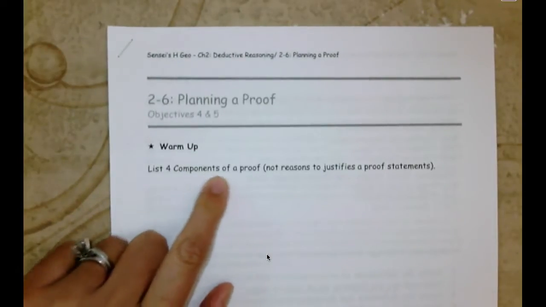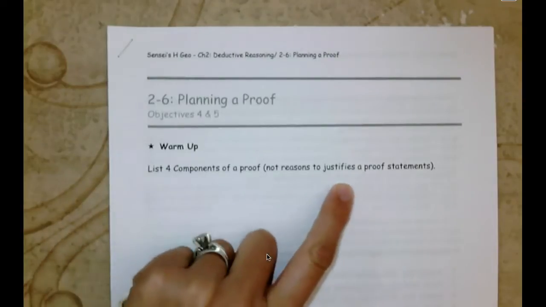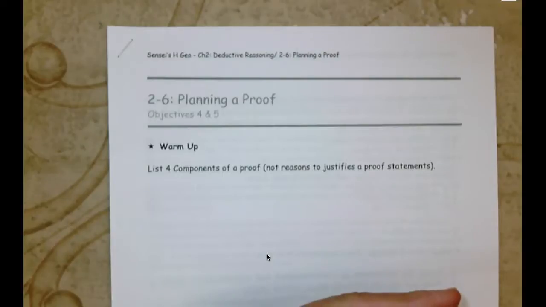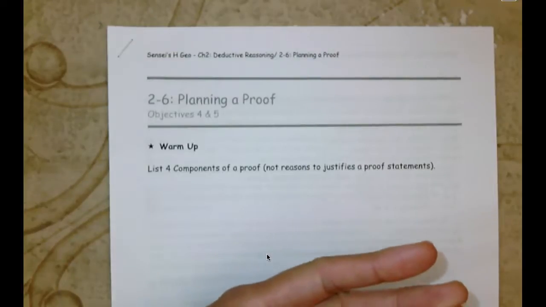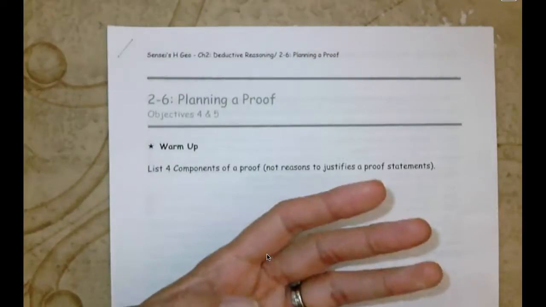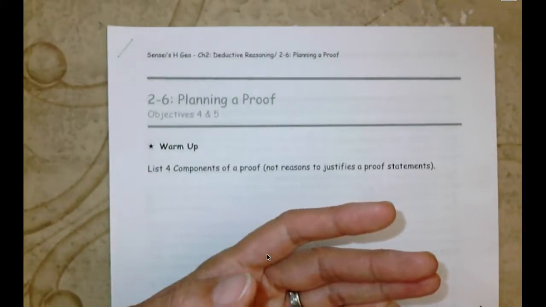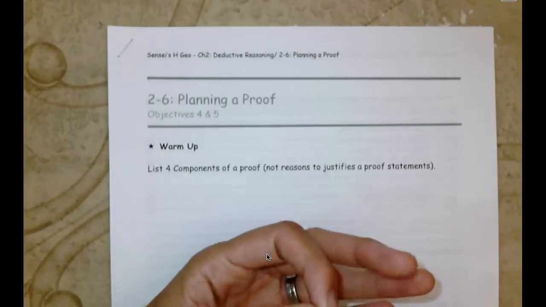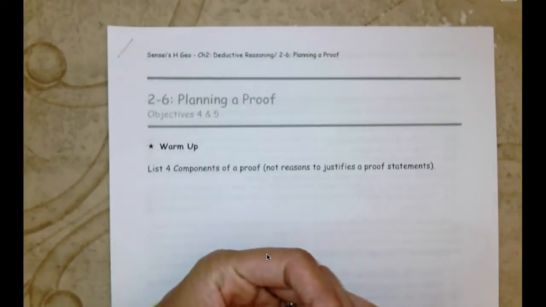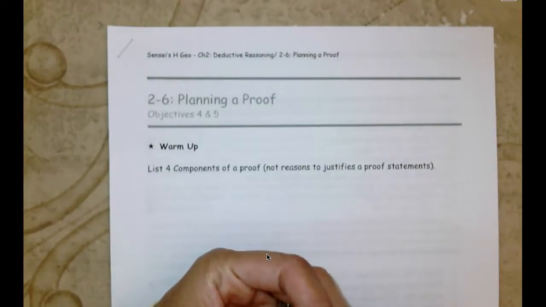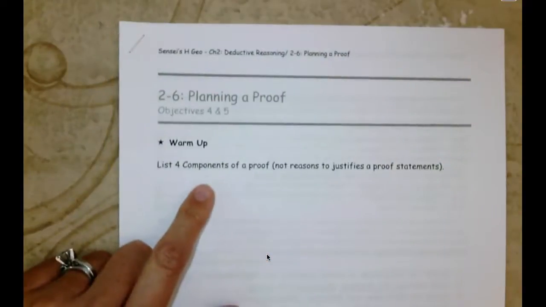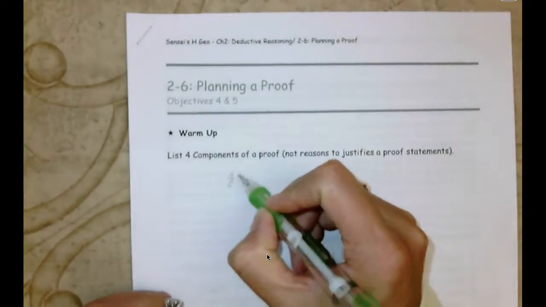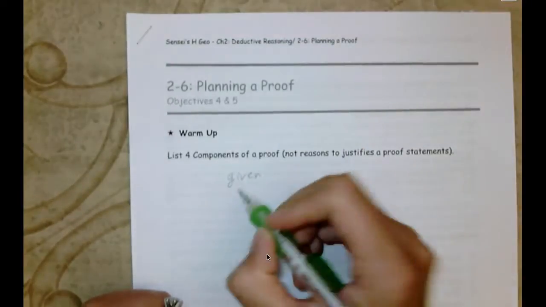List 4 components of a proof, not reasons to justify proof or statements. The reasons we did: postulates, theorems, properties, given information, and what am I forgetting? Theorems, postulates, properties, given information, and definitions. Okay, so those are the reasons. The 4 components of the proofs are the given information and prove.